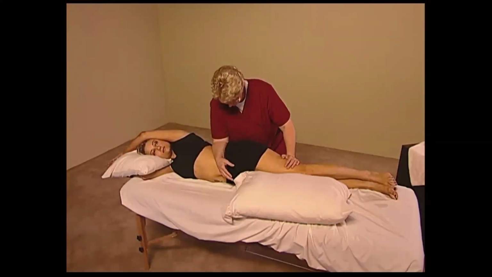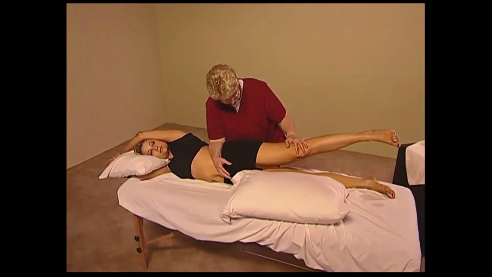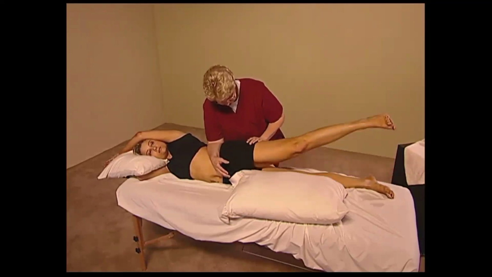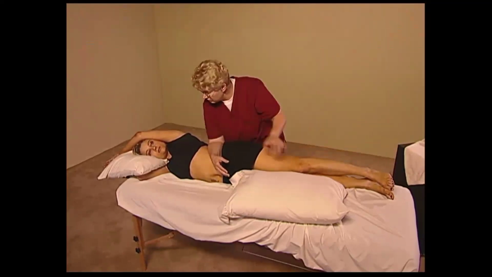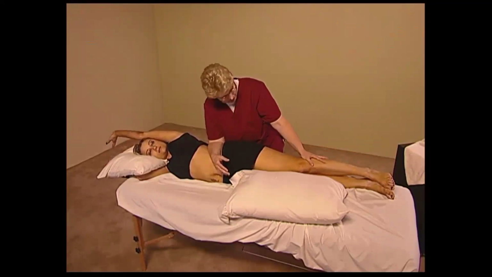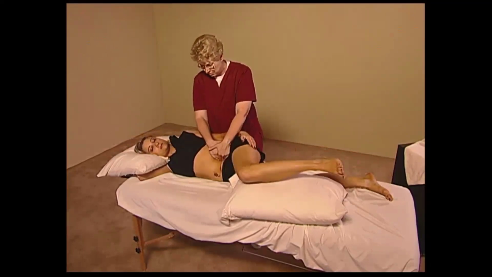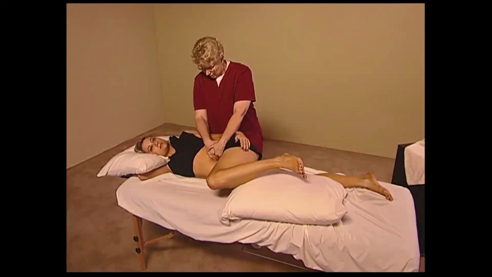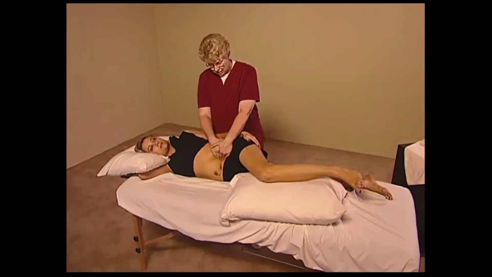Next, the quadratus lumborum release is used. If it is more comfortable for the patient, this position for working with the psoas can be used.